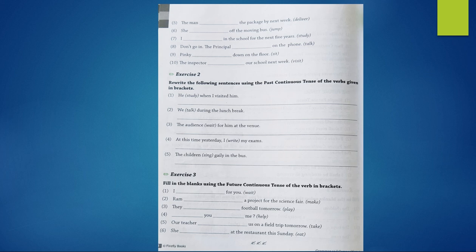At this time yesterday, I write my exams. Quite easy. At this time yesterday, you are referring to yesterday. So at this time, what were you doing? Think over that. What should be the answer here? The children sing gaily in the sun.